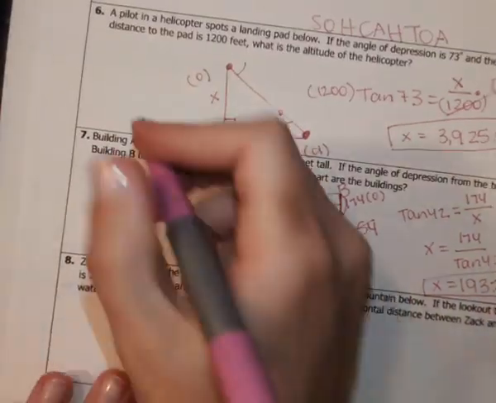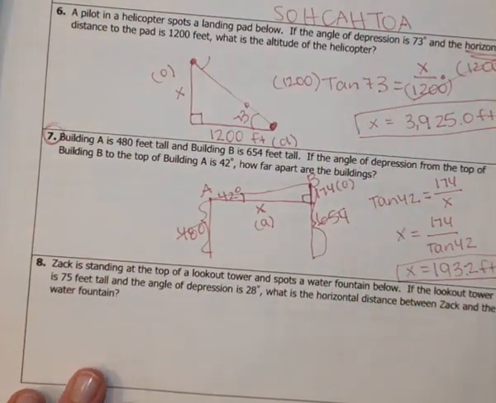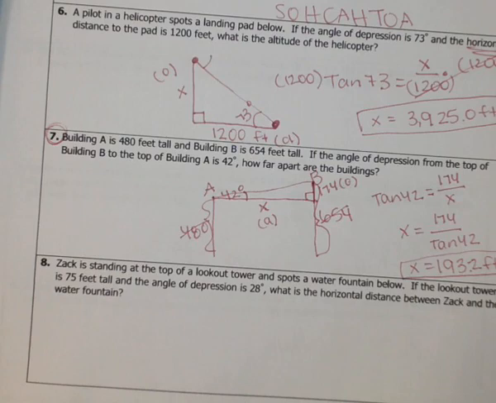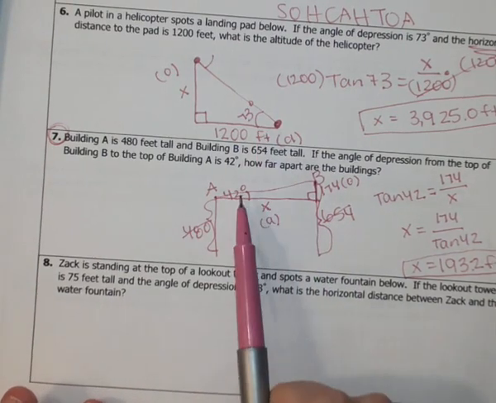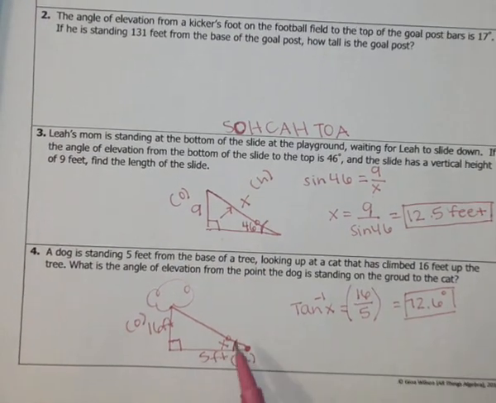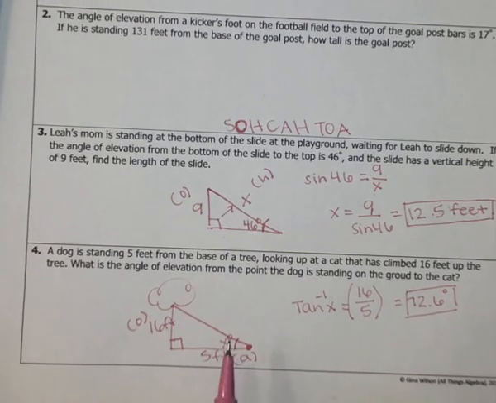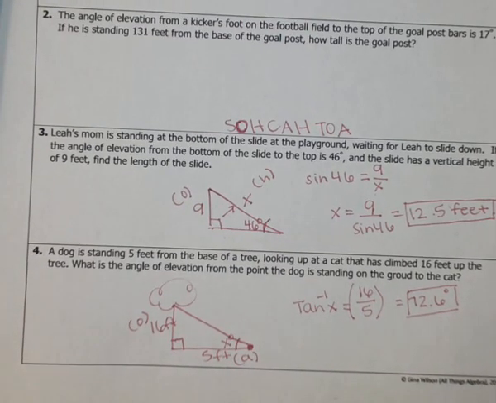This is more of an honors problem here on number 7, but try some of the more basic problems. Just keep in mind, as a wrap-up of the lesson, all the angles are going to go in the bottom corner, whether it's angle of depression or angle of elevation. You might be solving for a missing side or solving for a missing angle. And if you're solving for the angle, you're going to use the inverse, which is the second, and then the tangent button, or the second, and then whatever trig function you're using.